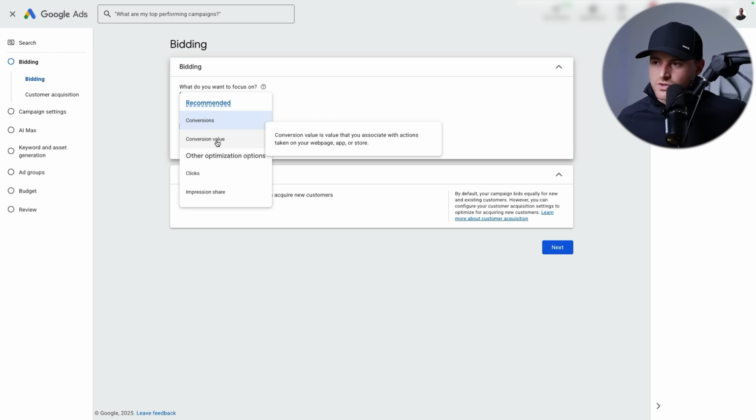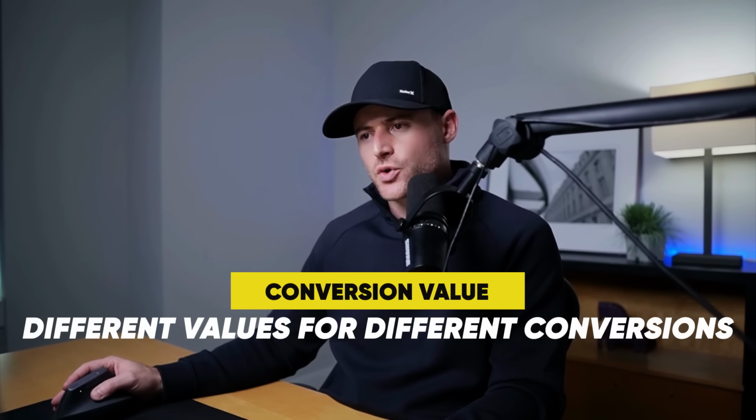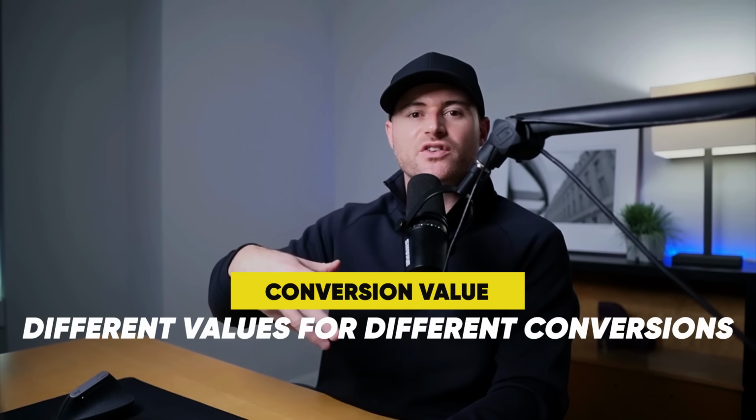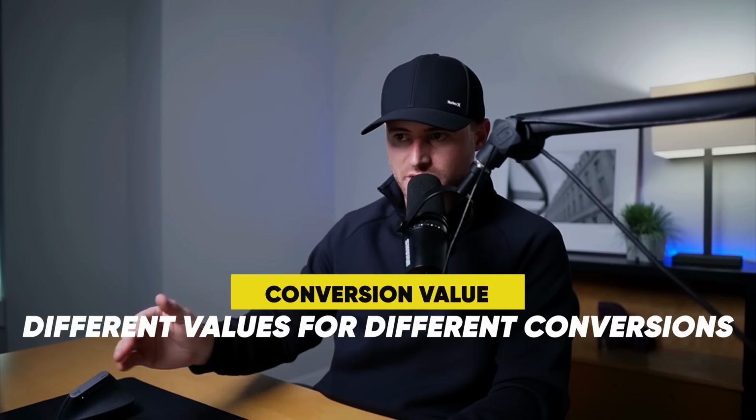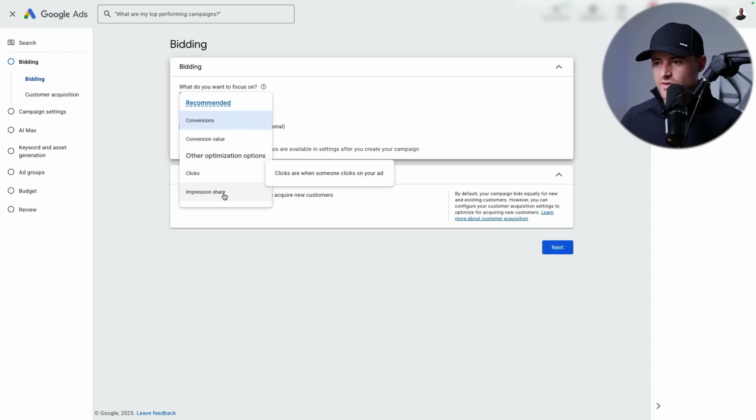Then you have conversion value. This is going to be, especially if you're like e-commerce, you're selling different products with different pricing. Google's going to yield to how do we generate the most amount of conversion value for each conversion that they're able to generate from that campaign. So conversion value is going to be used a lot of times when you have different values for different conversions. Think of e-commerce purchases. Then we have clicks, and then we have impression share. So these are going to be more click-based.